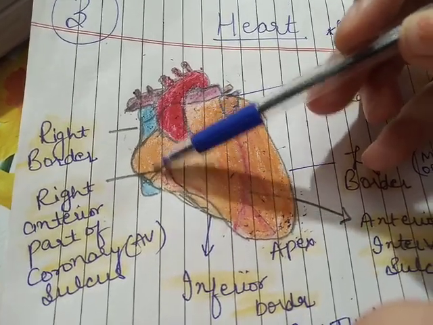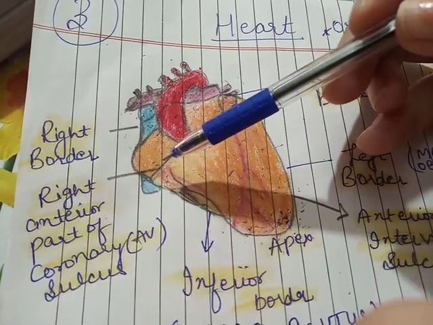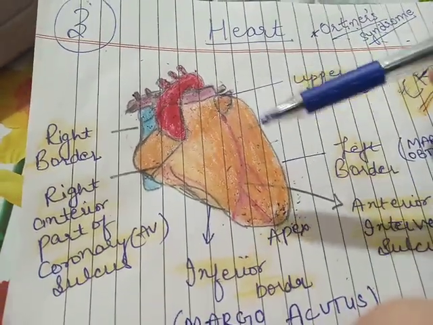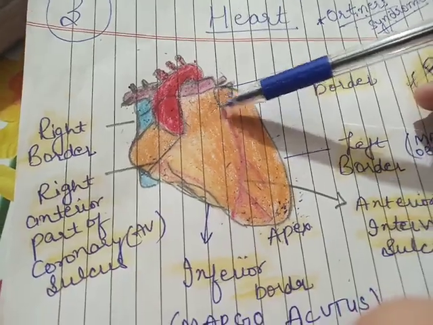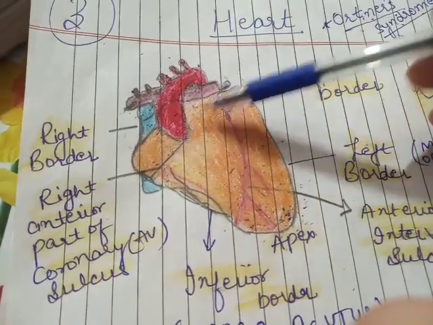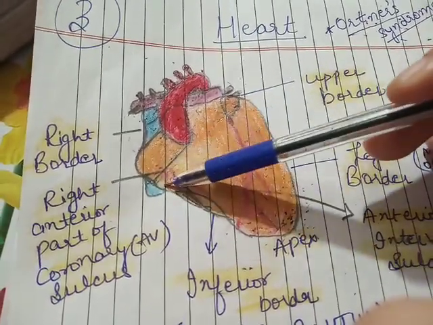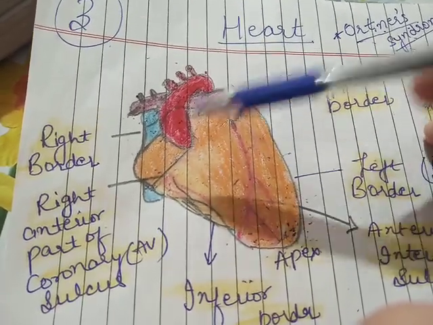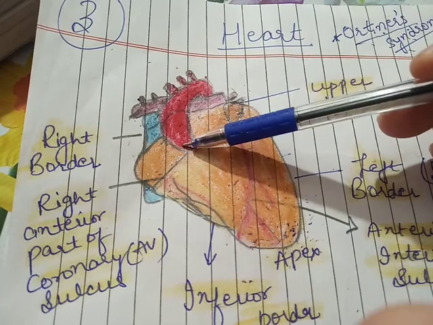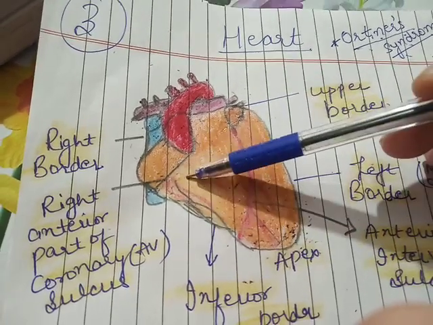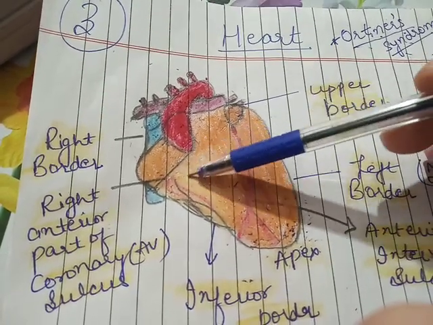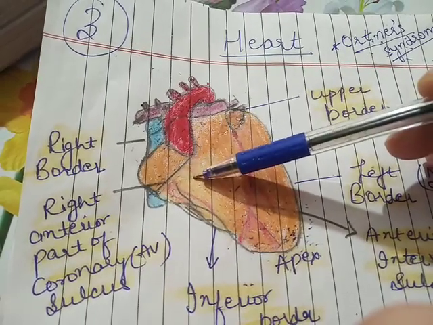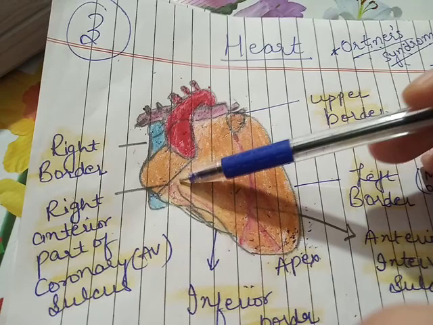Okay, now this surface has some features. First is the anterior part of the atrioventricular groove. This is the atrioventricular groove, anterior part, right? This is also the atrioventricular groove. These are atria, these are ventricles. So this is the atrioventricular groove. The anterior part of the atrioventricular groove passes downwards, and this groove lodges the trunk of the right coronary artery. So the anterior part is here.